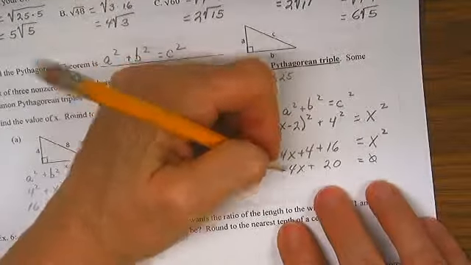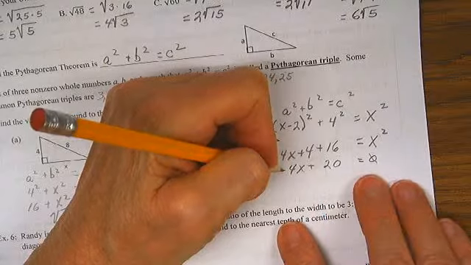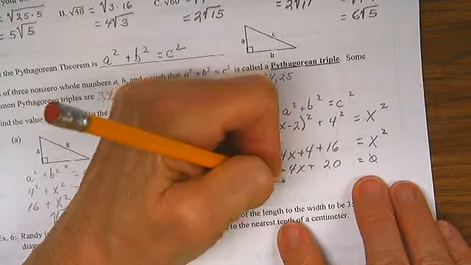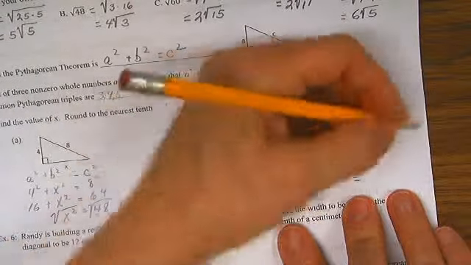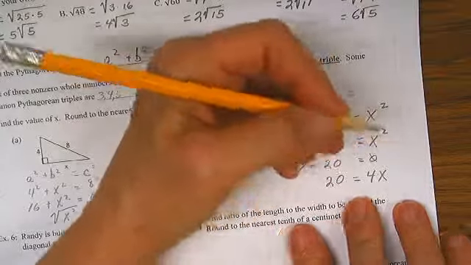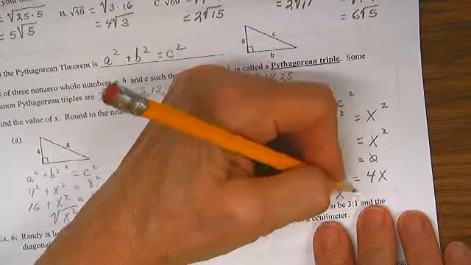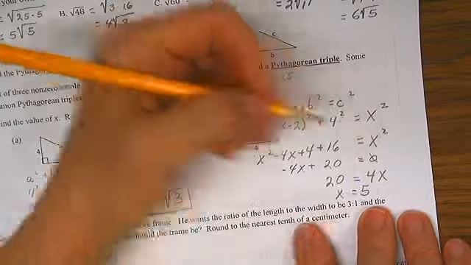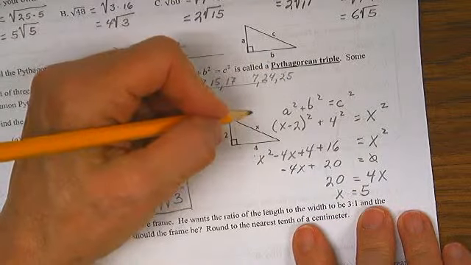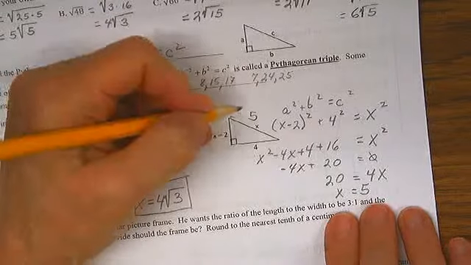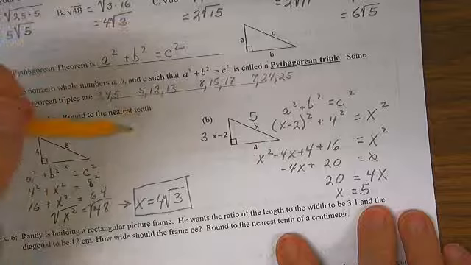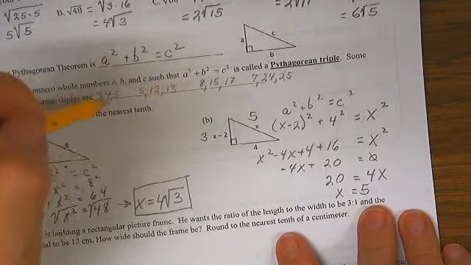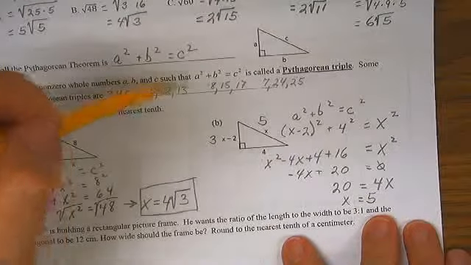I add 4x to each side. Minus 4x plus 4x is 0, plus 20 is equal to 4x. So x equals 5. X equals 5, and x minus 2 equals 3. Oh, look, we have a 3, 4, 5 right triangle right here.